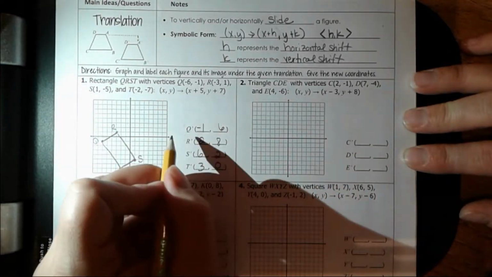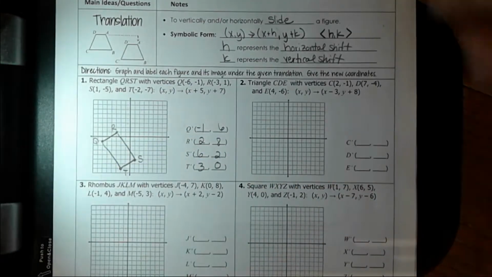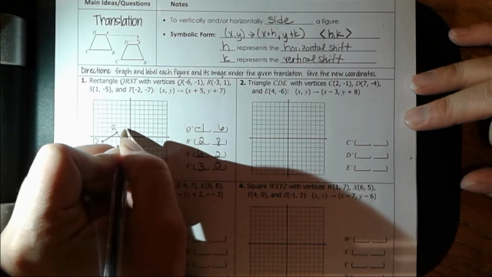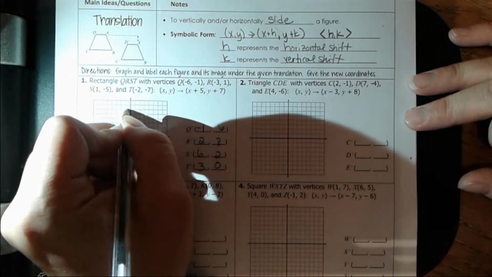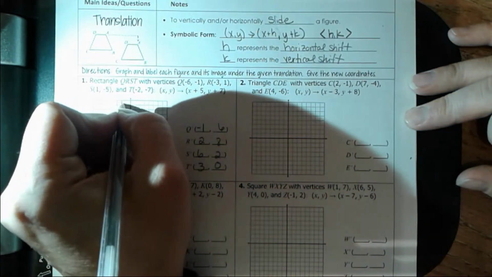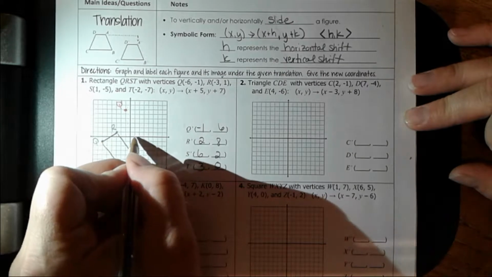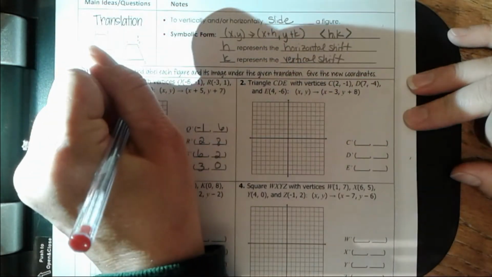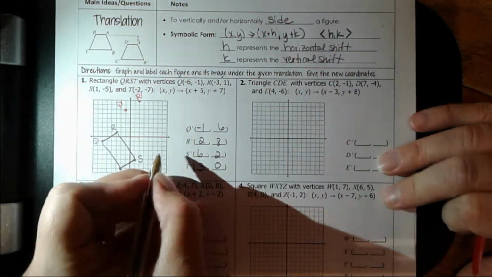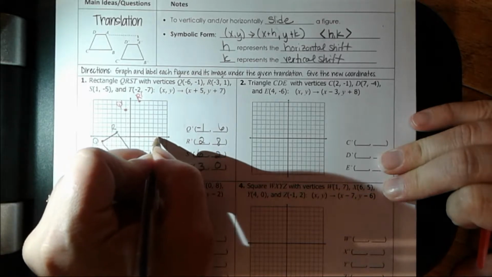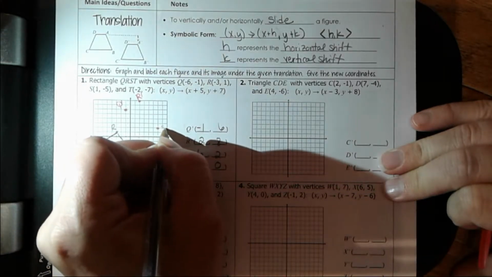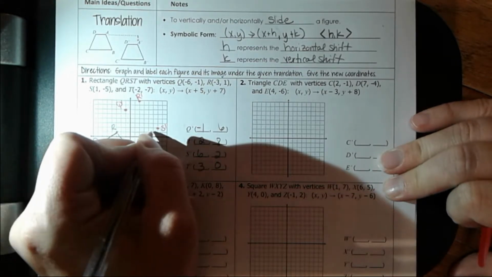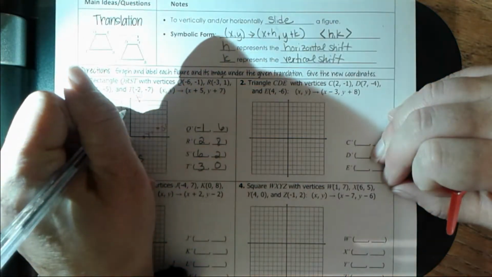Okay, so let's graph our Q prime. Actually, we'll go ahead and graph it in red so you can see our image. That's going to be -1, 6. 1, 2, 3, 4, 5, 6. Make sure to label it Q prime. And we're going to go 2, 8 is R prime. 6, 6, 2 is S prime, and T is 3, 0. T prime is right there. Okay, and now we just connect our points.